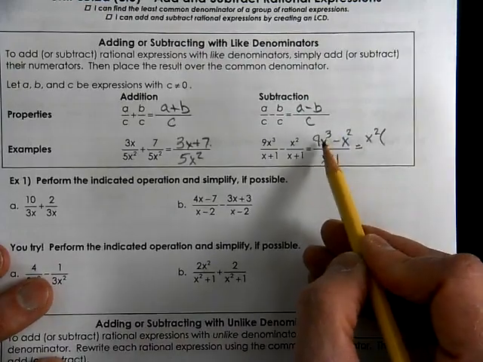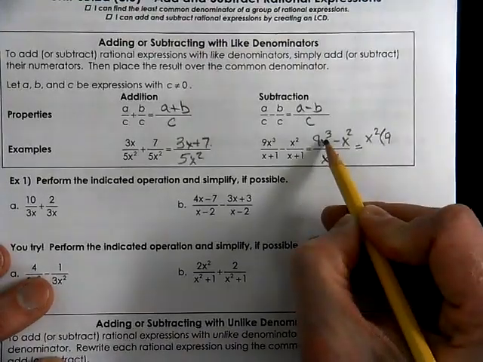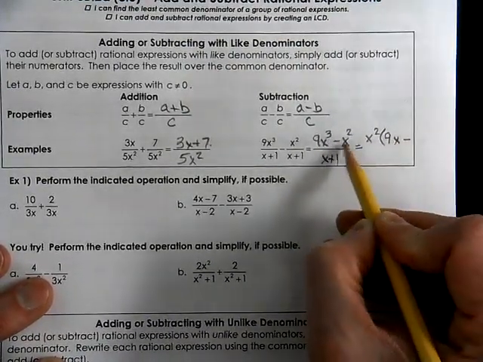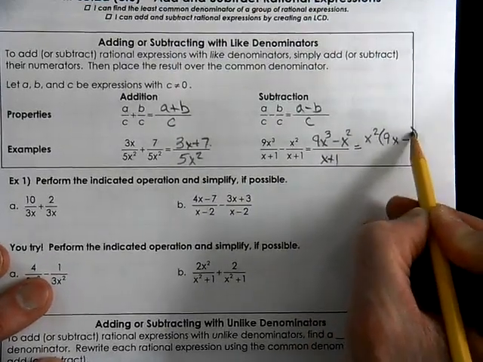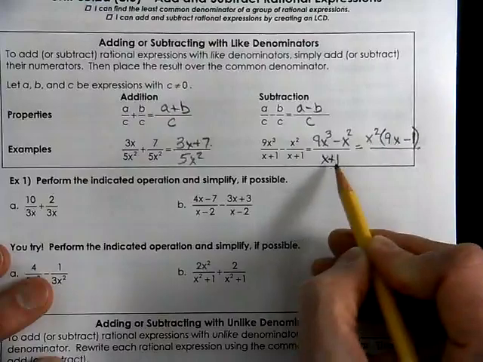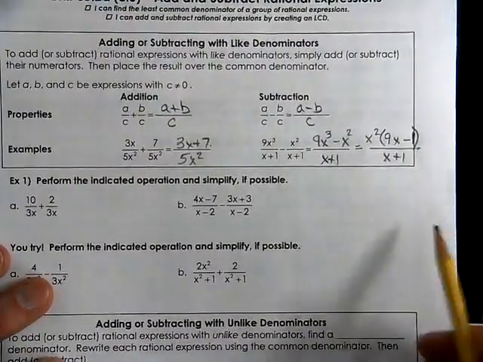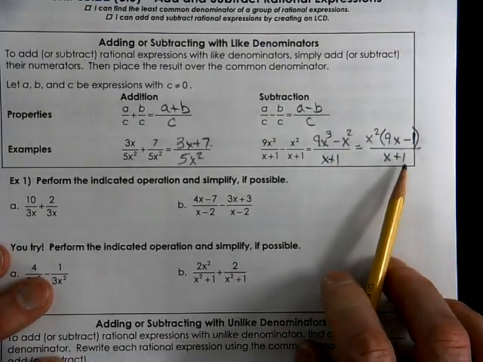So if I pull the x squared out of both of those, this is going to leave me 9 with an x left over minus a place value holder of 1. And then you can divide out the x squared, or the x at the bottom. Our denominator is x plus 1.